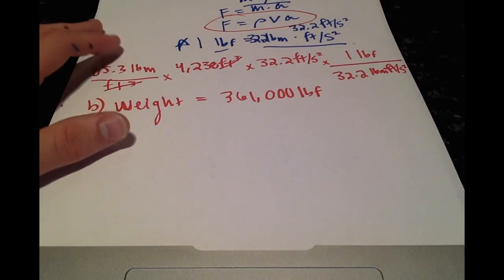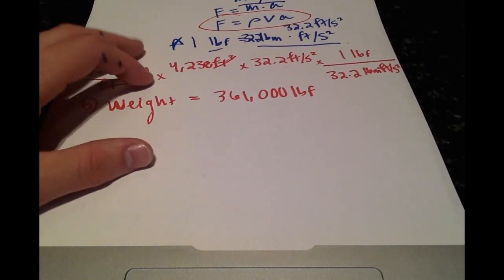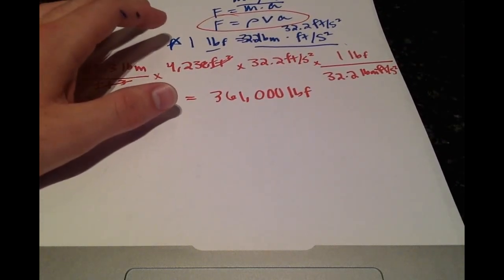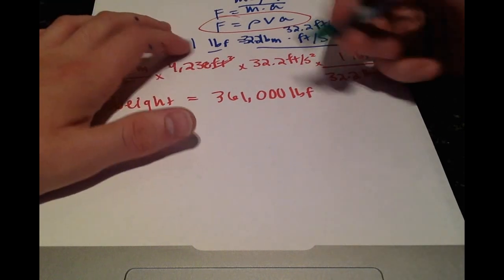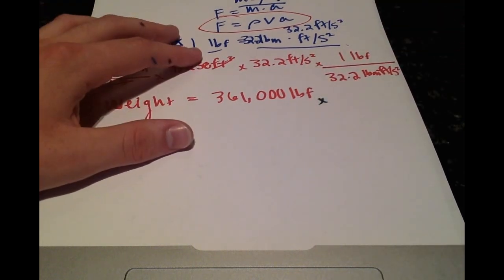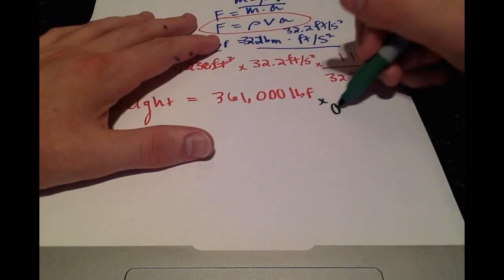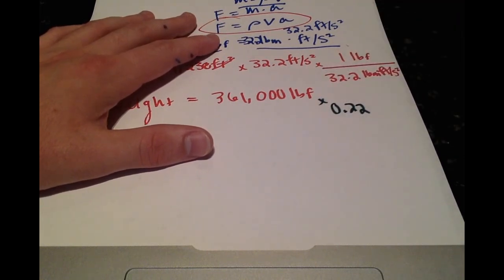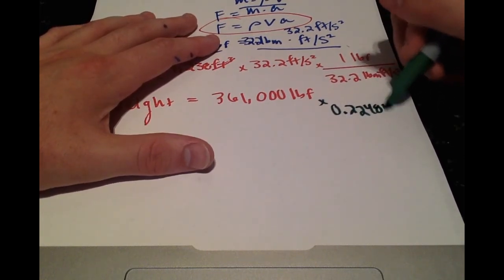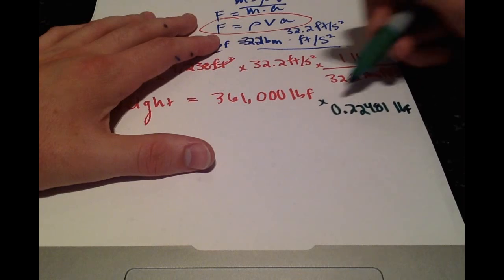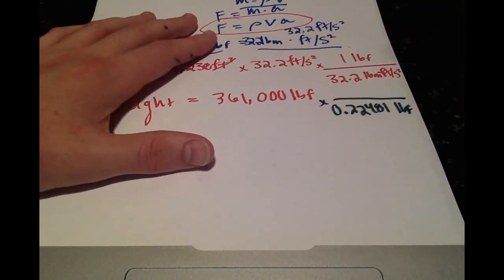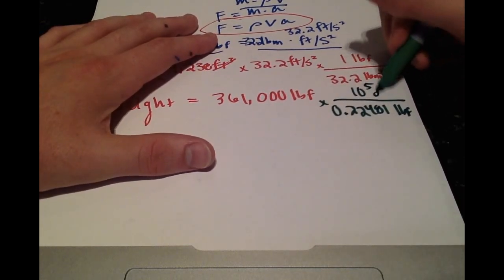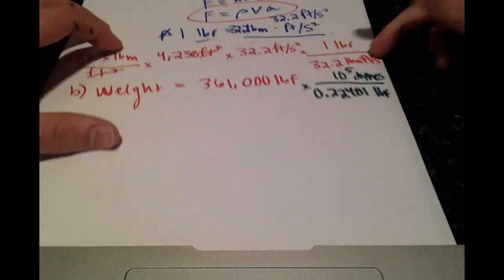Okay, but we're not quite done yet. We also want to get this weight in dynes, and to do that we're going to have to add the other multiplication factor here, which is on the other piece of paper. 0.22481 pound force is equal to 10 to the 5th dynes.